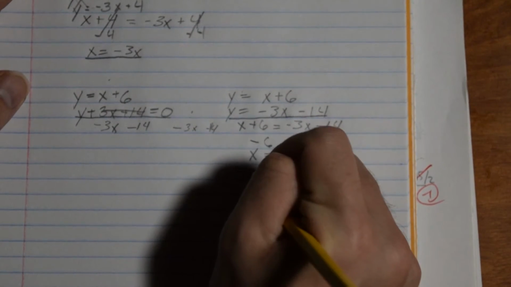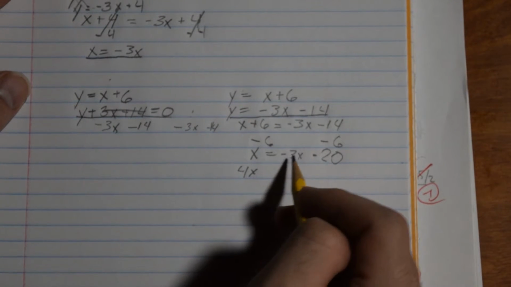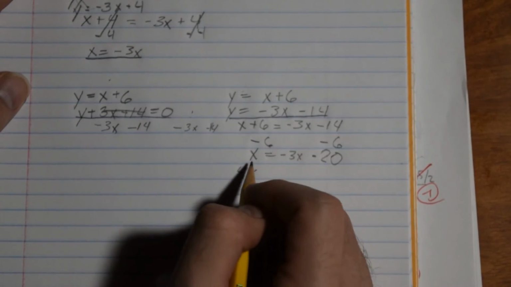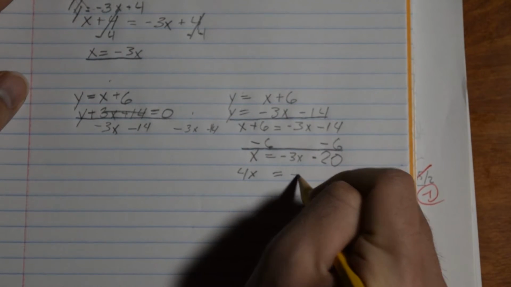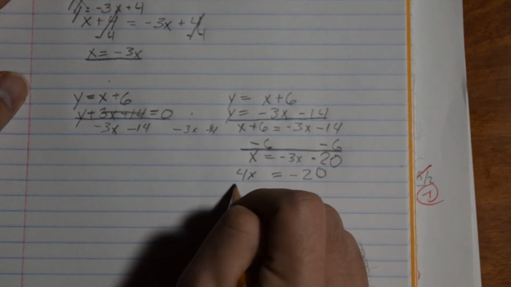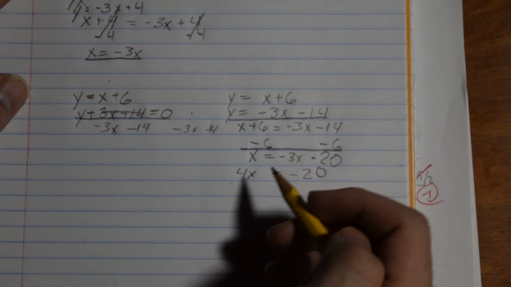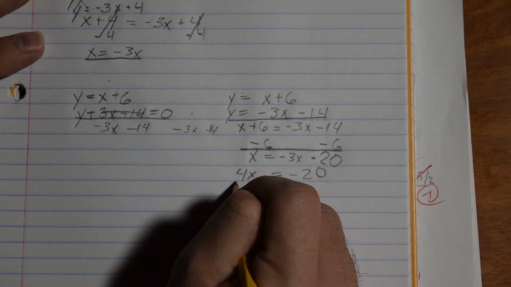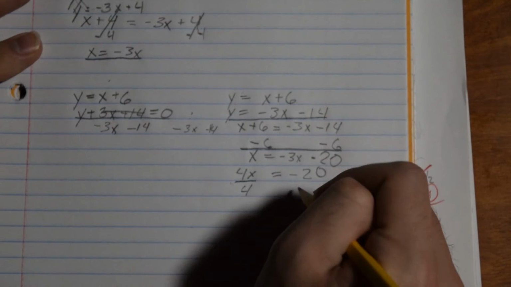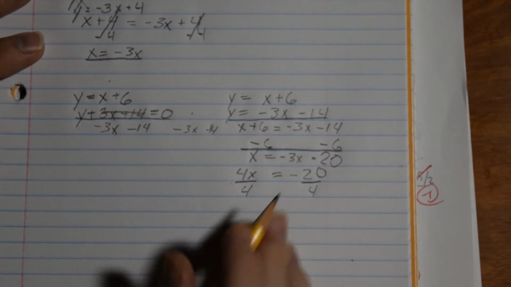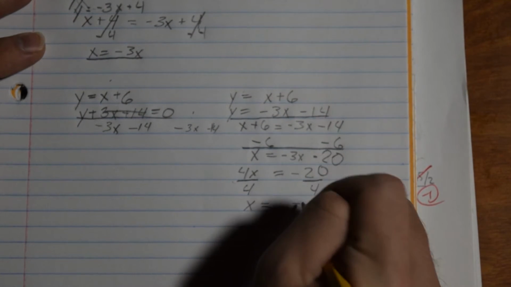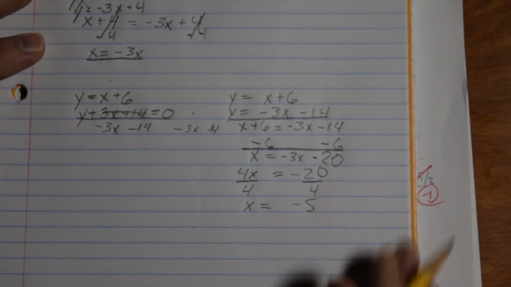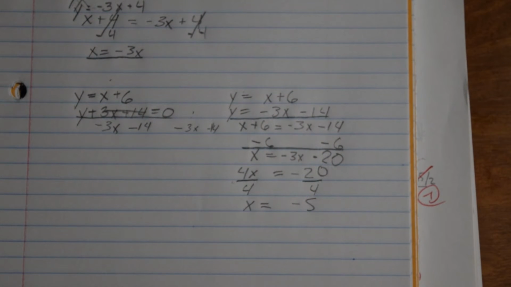So 4x, if you add that 3x over to this x right here, is going to be 4x equals negative 20. So what you need to do at this point to get that x back to a 1x is you divide that by 4. So you divide both sides by 4. And you get x equals negative 5. So right now you solve for x. So x equals negative 5.